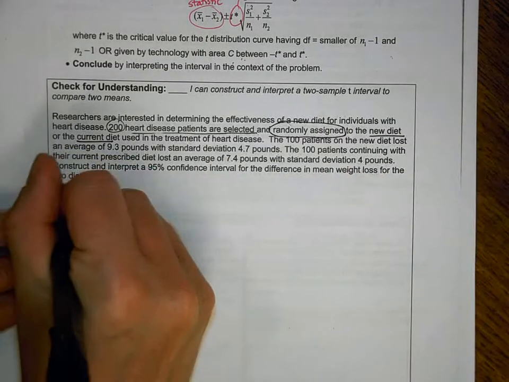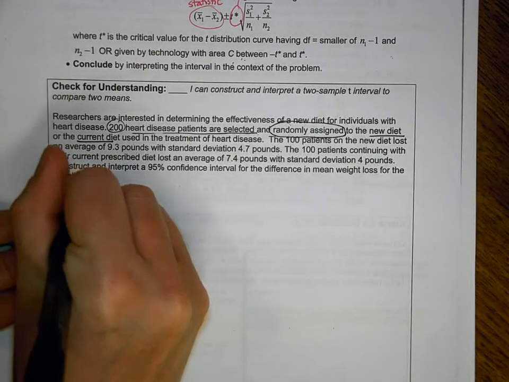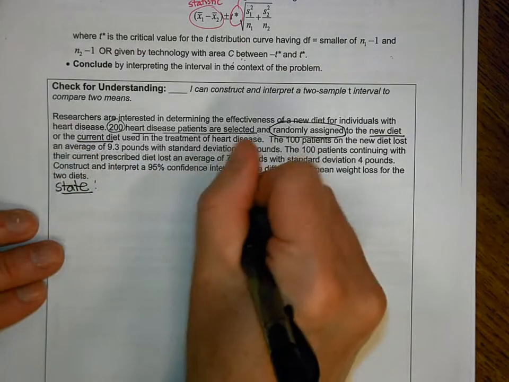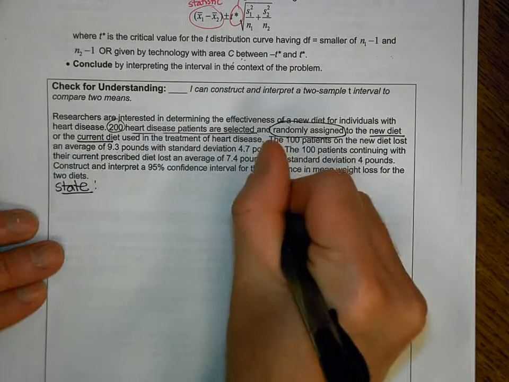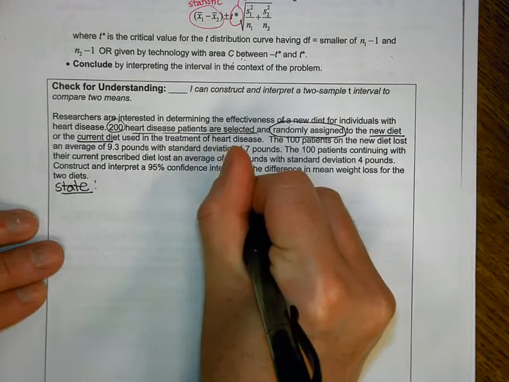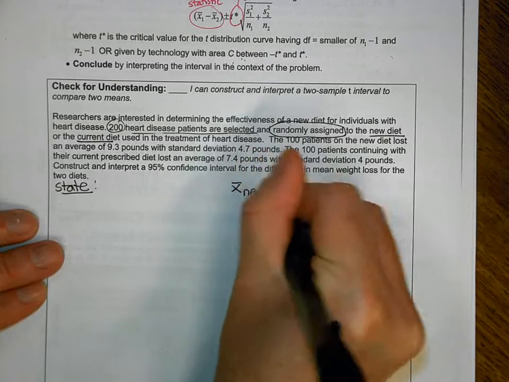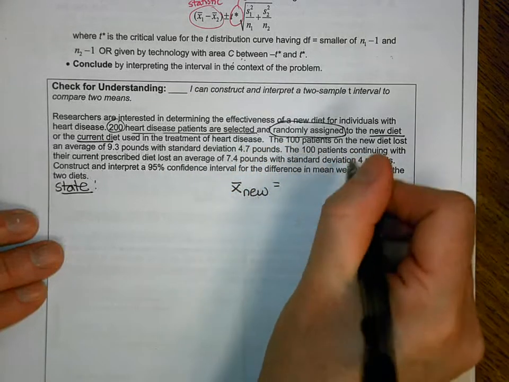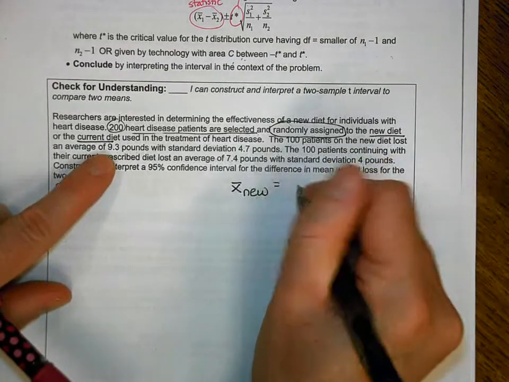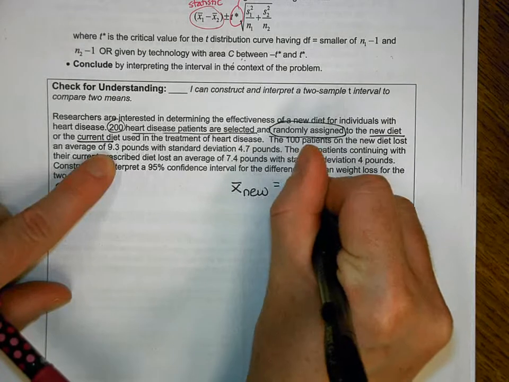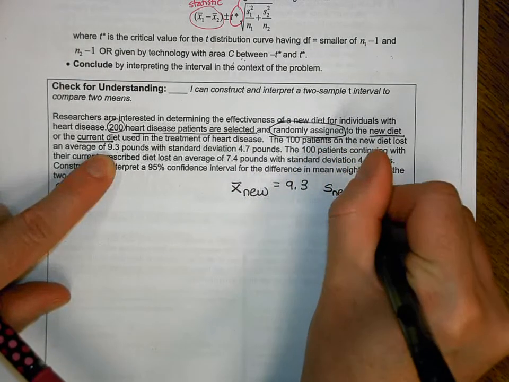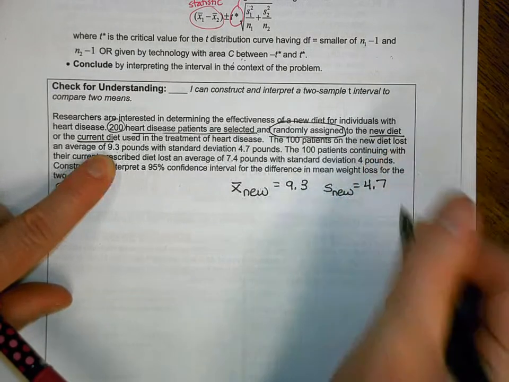So for the state, I'm going to say that I have information here, X bar 1, which I'm going to call new diet. So X bar new equals 9.3, and S sub new was 4.7.